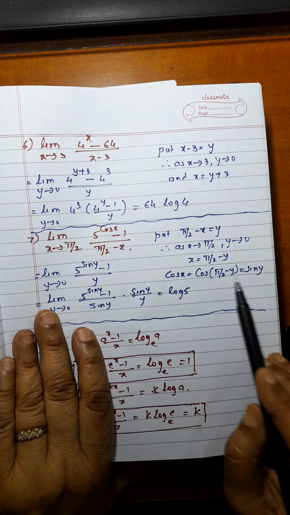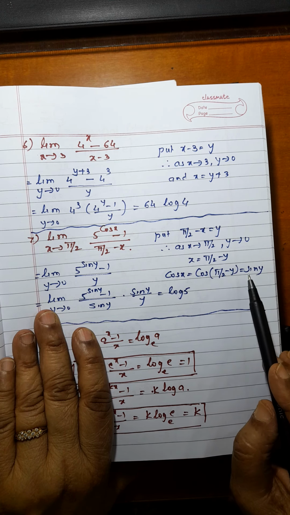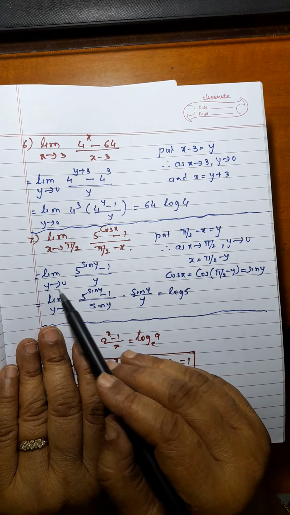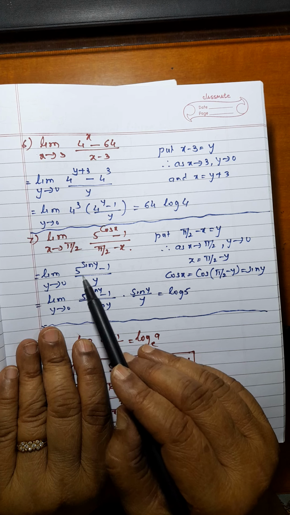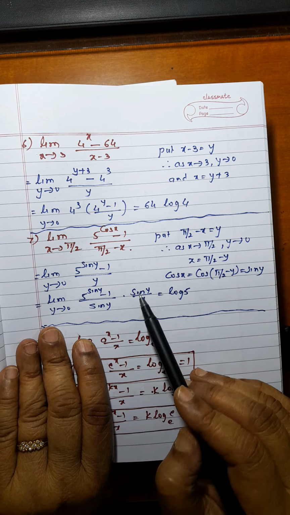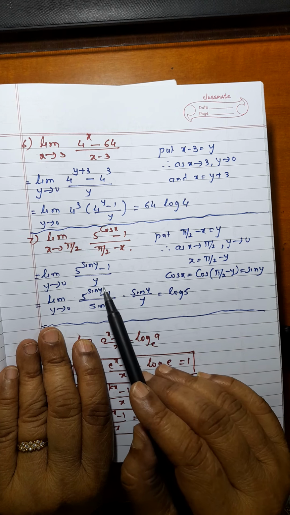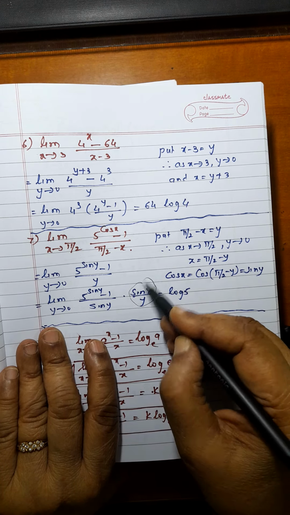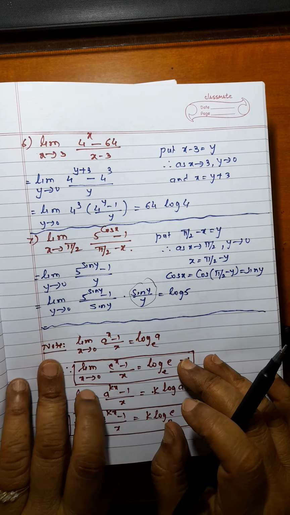And it is in the first quadrant, positive. Pi by 2 minus something in the first quadrant is positive. So it is sin y. So this will become limit y tends to 0 of pi raised to sin y minus 1 upon y. So sin y I will divide and multiply like the previous problem. And this is log pi. And this is 1. This is 1. And therefore the answer is log pi.